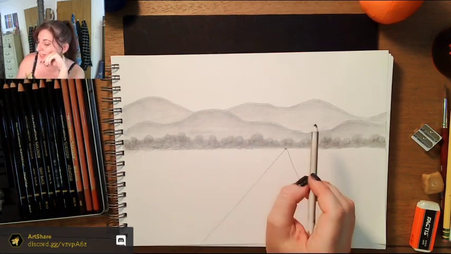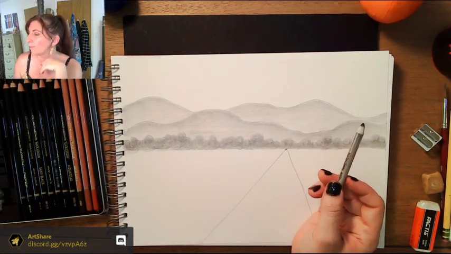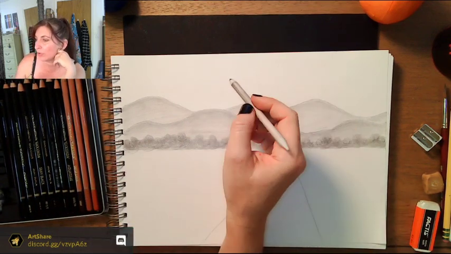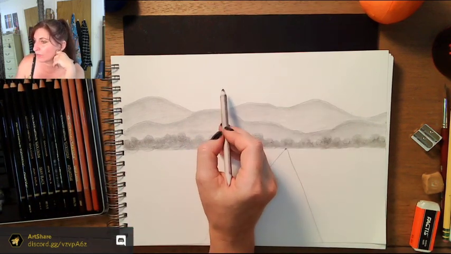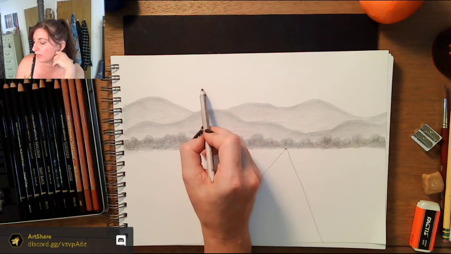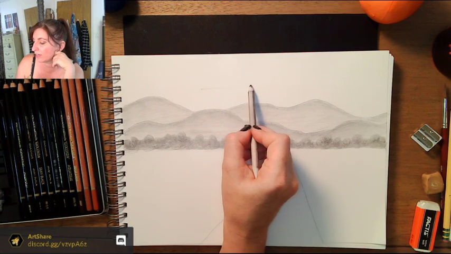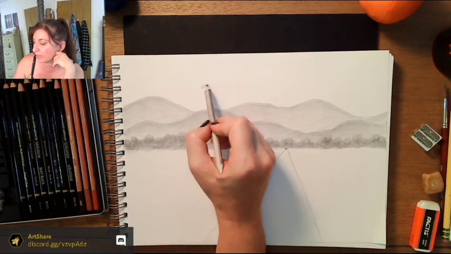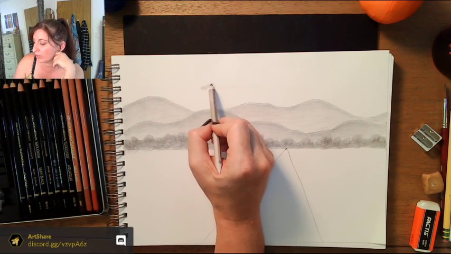Yeah, that's probably not as light as I'd like it to be, but let's get the clouds done and then we'll come back and do this. So, for the clouds, let's start with kind of a straight line. And then from there, we're going to do our little squiggly, circular motions, kind of like we did with the trees.